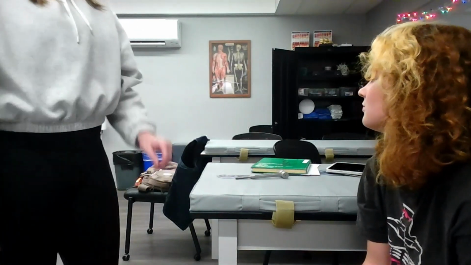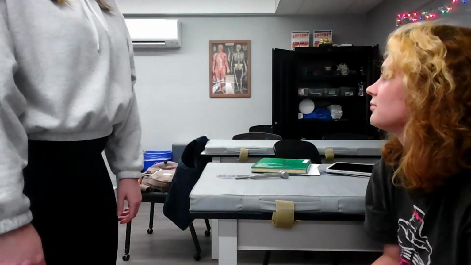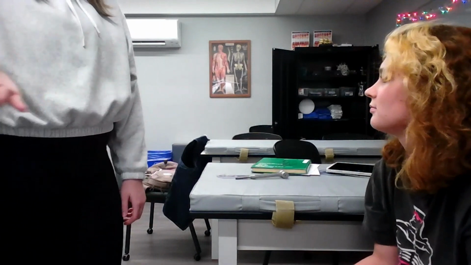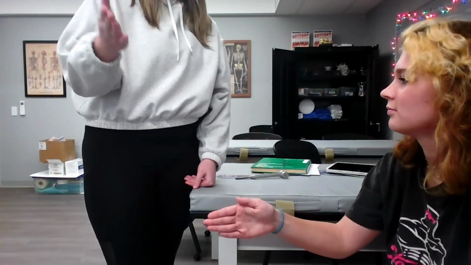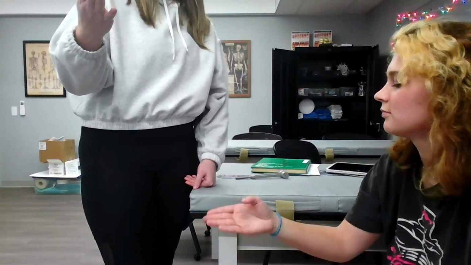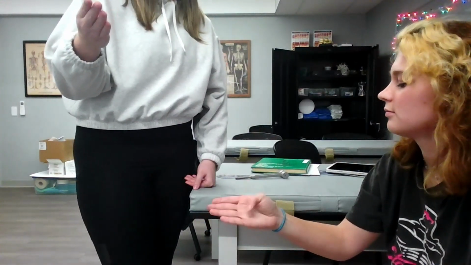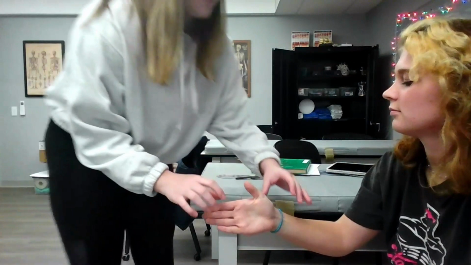Okay. Next is adductor pollicis, which causes adduction of the thumb at the carpometacarpal joint. How do I want to explain this? It's your thumb going to the middle of your palm. Okay.